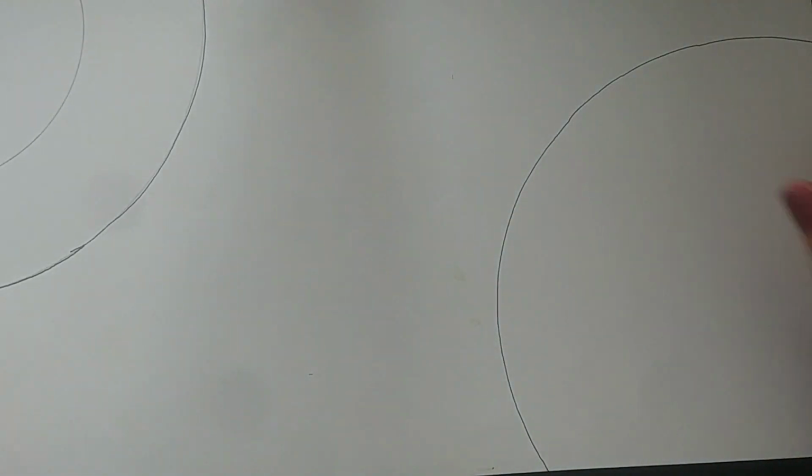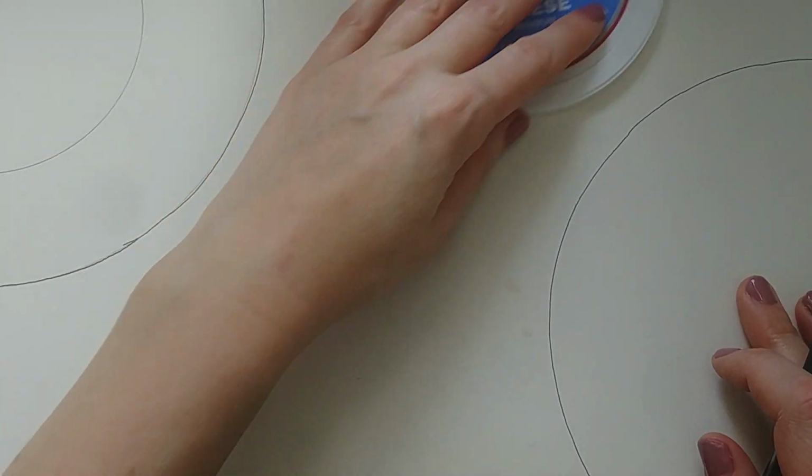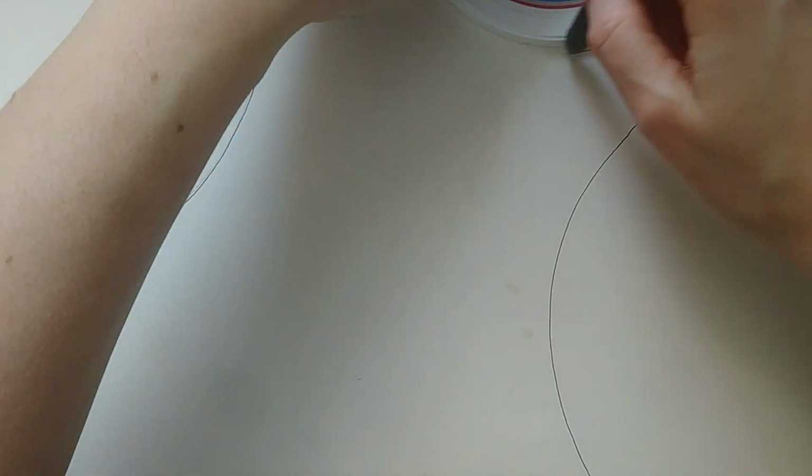What I'm really trying to think about is like, how do I want to break up this page? All these really big, this big area, I'm going to break that up. I don't want it to be that big when I'm done. So I'm going to make this go right off here. Make another one right here.